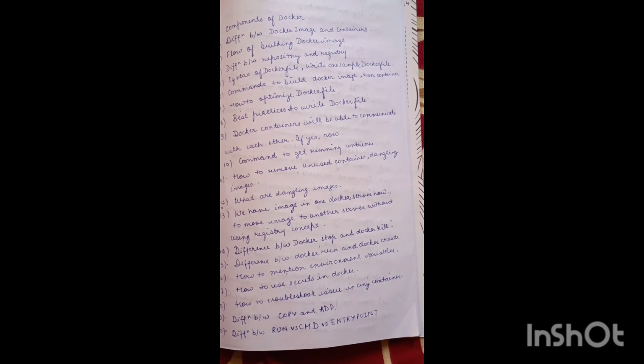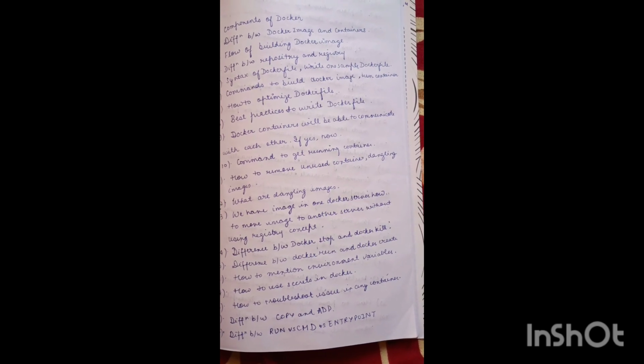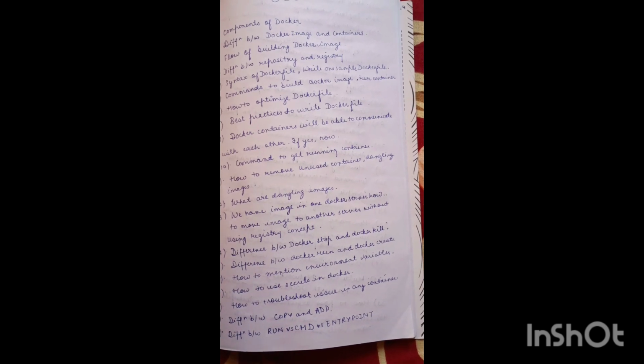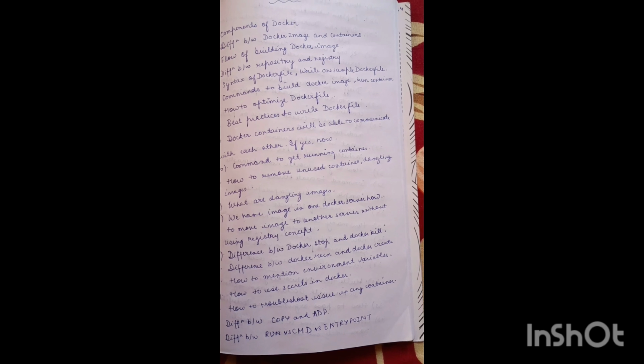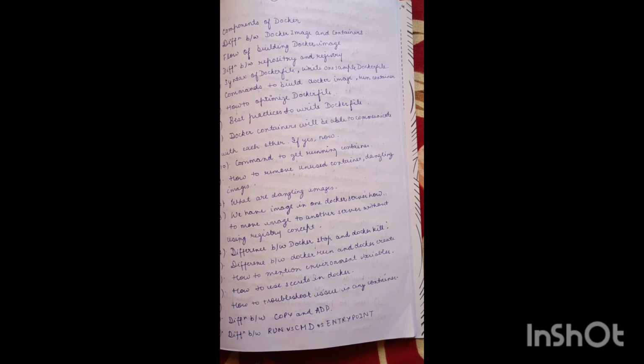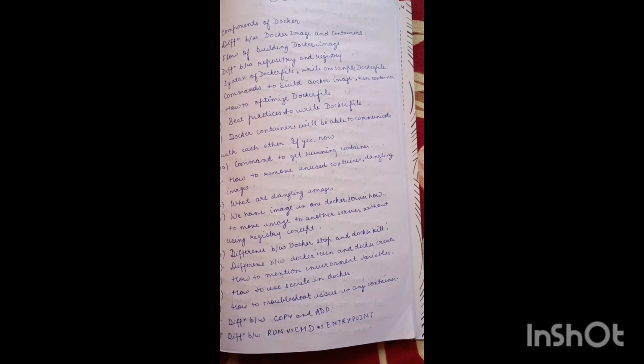But if we don't have a registry, then we have a command called docker save, which saves that image into a tar file. We have to make the tar file of the image. Then we can do scp. When the image gets copied to another server, there we can load it using docker load -i and then the tar file. So in this way we can do.